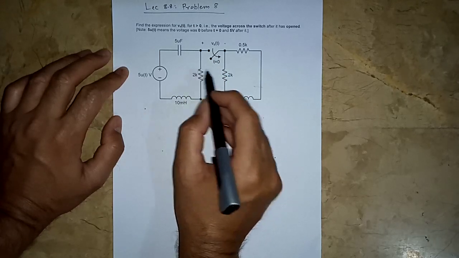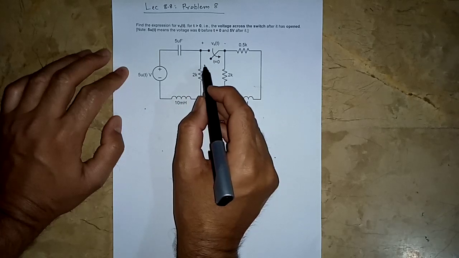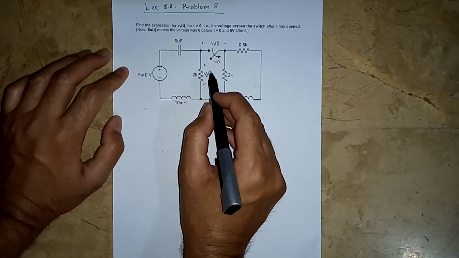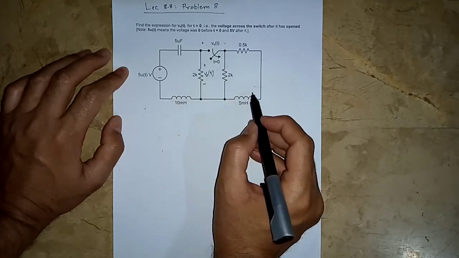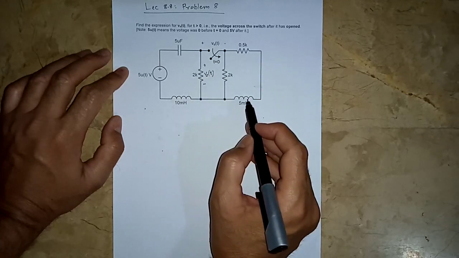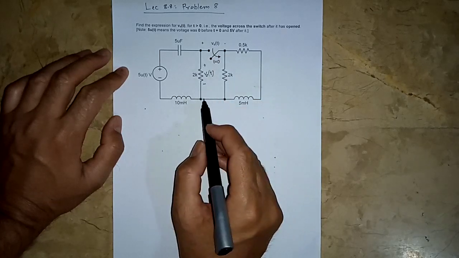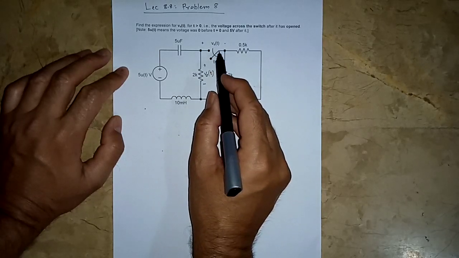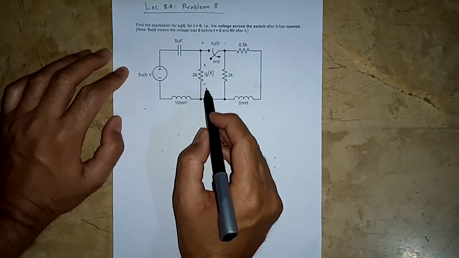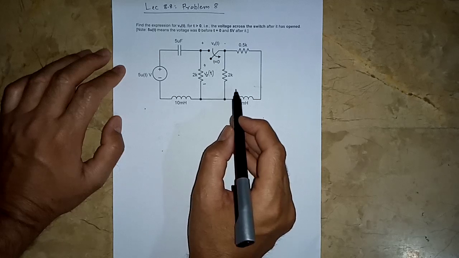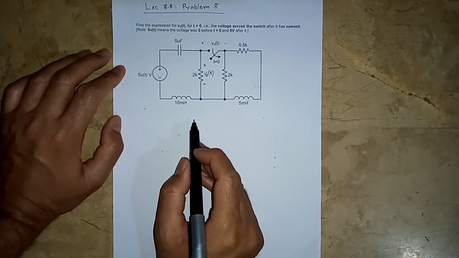So basically this question says find the voltage across this resistor, which is the same as the voltage across the switch. And see, the inclusion of this thing hasn't changed anything. So you can replace all this by a short. So basically it is just a switch across this resistor. So if you pay close attention, the circuit may simplify. And now comes the interesting part.